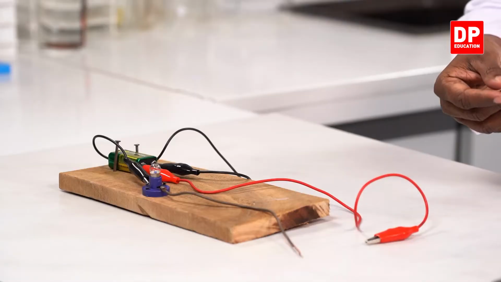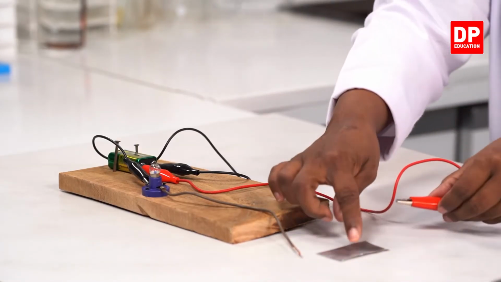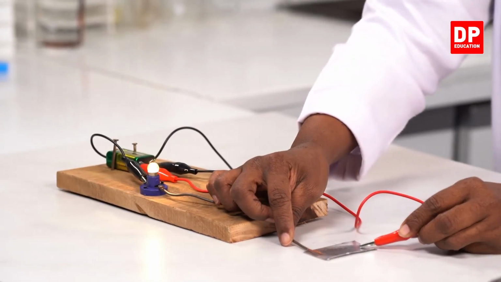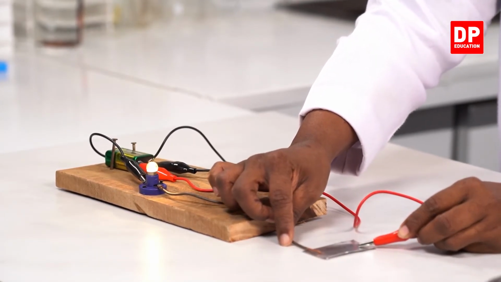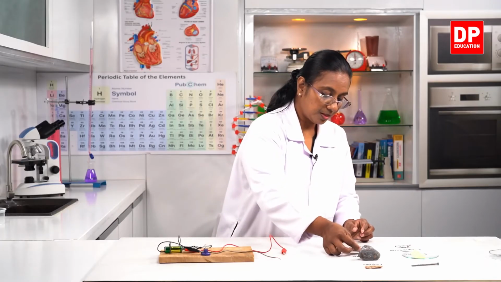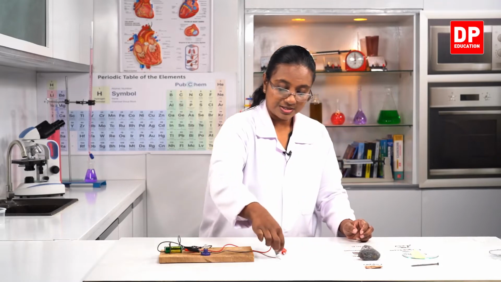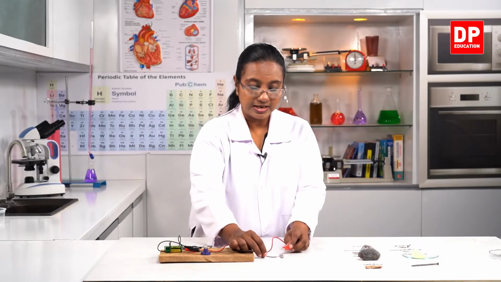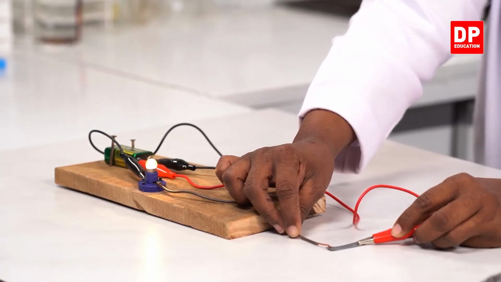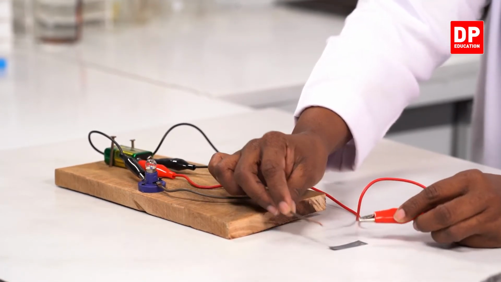Then we have this aluminium, again a small piece of aluminium. If I connect it, again you can see the bulb lights. So aluminium also conducts electricity. Then we have the last one, that is zinc. Again if I connect it, the bulb lights. So zinc conducts electricity.